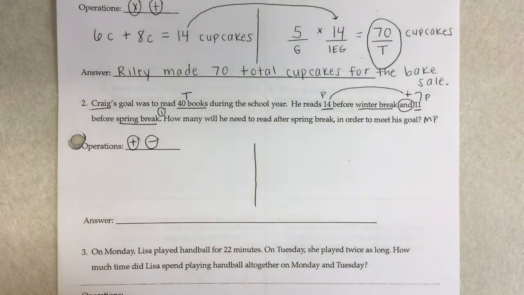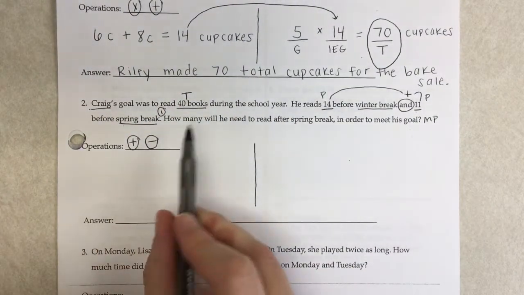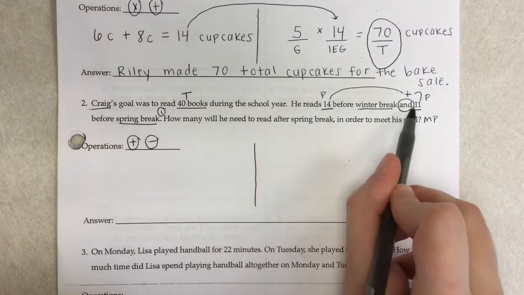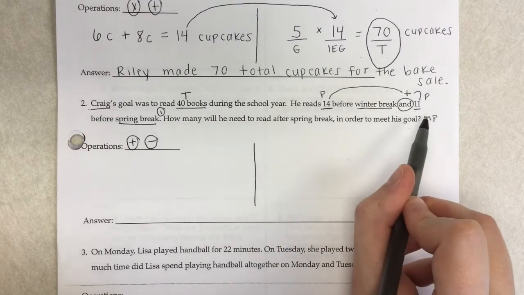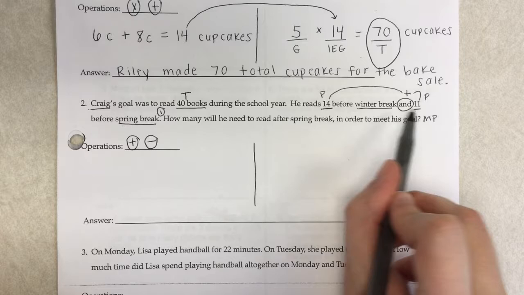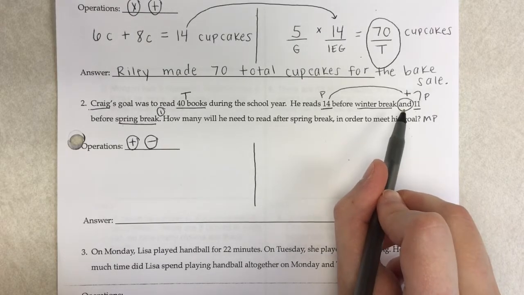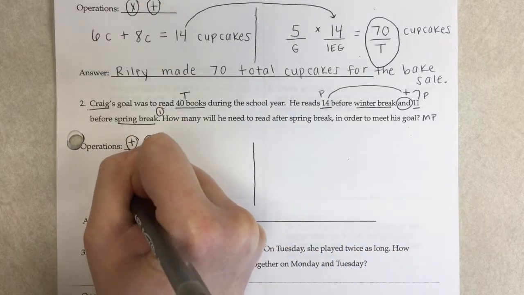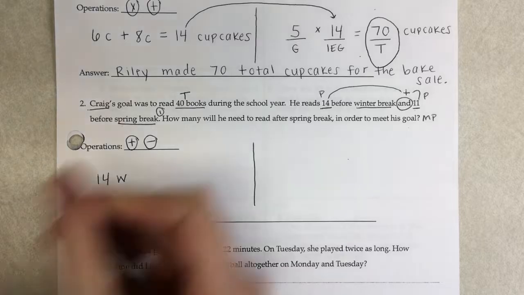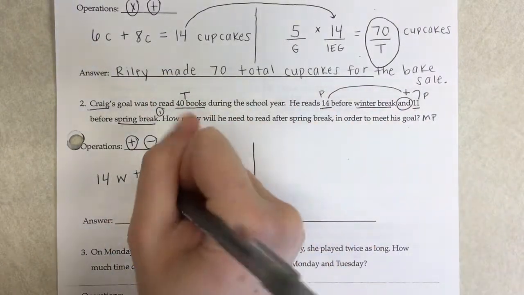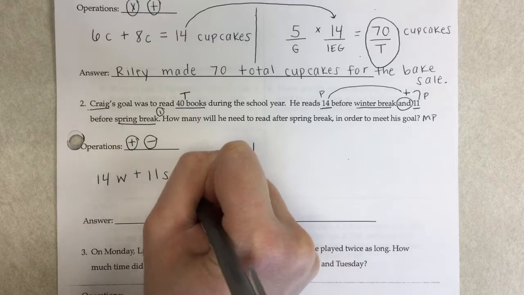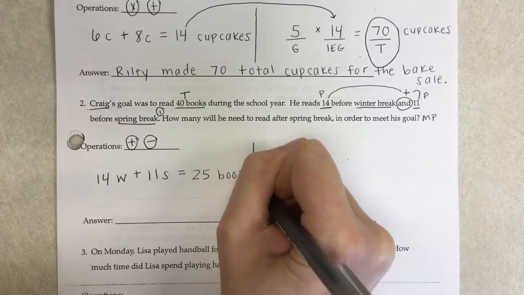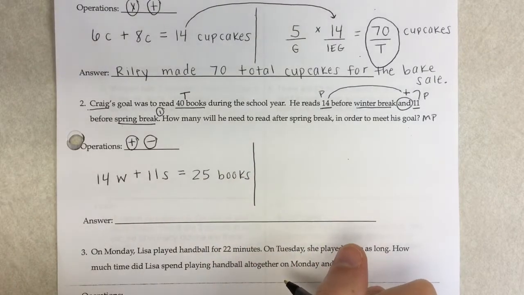So I need to figure out which I need to do first, add or subtract. I can't take the total from the part until I add the 2 parts together to get my bigger part of how many he's read total so far. So I'm going to need to start with an addition problem. So 14 is going to go with winter break, so I'm going to write 14 and a W for winter break, plus 11, that was for spring break, equals, if I add that together, I'm going to get 25, and that's 25 books that he's read so far.